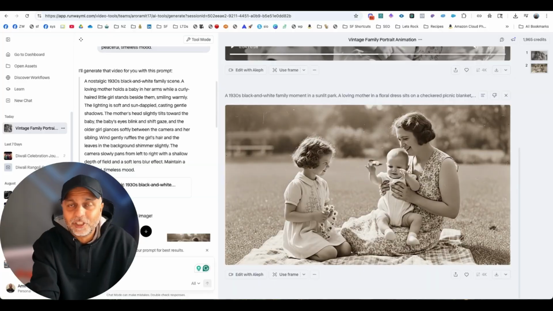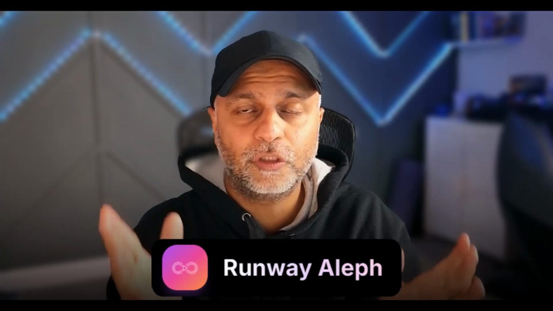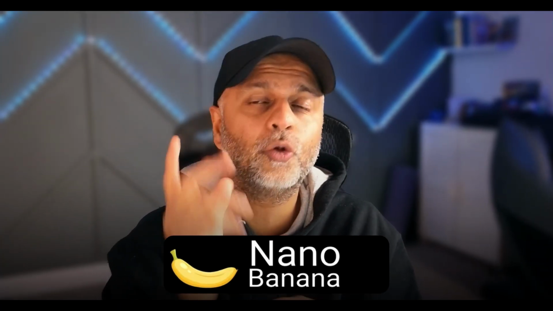And that is pretty much it. And there you have it. That is how you can use AI to bring your old images to life using Aleph, which is from Runway. And we also use Google's Nano Banana to tweak the images.